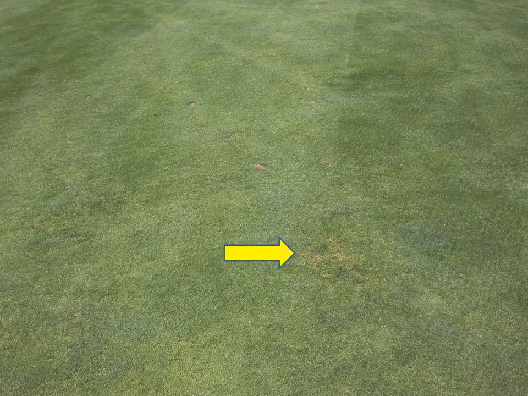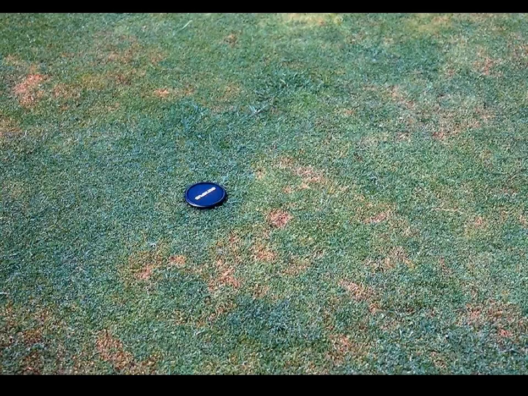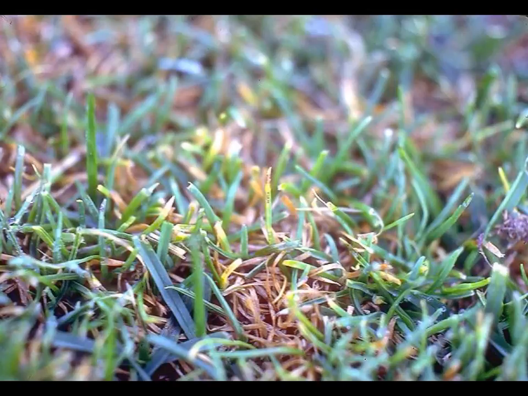Foliar blight occurs on annual bluegrass fairways and greens. Initial symptoms appear as irregular yellowing of the turf. This initial yellowing is shown here where the arrow is pointing. Symptoms progress to irregular shaped yellow to orangish red areas. The leaf symptoms appear as yellowish orange lesions.